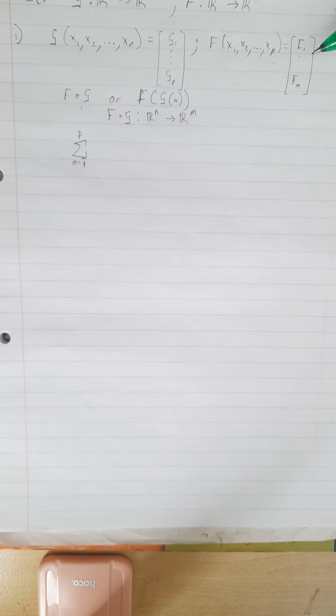So the outputs would be, for example, the partial derivative of f1 with respect to x1, the partial derivative of f1 with respect to x2, the partial derivative of f1 with respect to x3, and so on, all the way up to the partial derivative of f1 with respect to xp. So that's why we need to start from m equals 1 up until p. So I hope that makes sense.